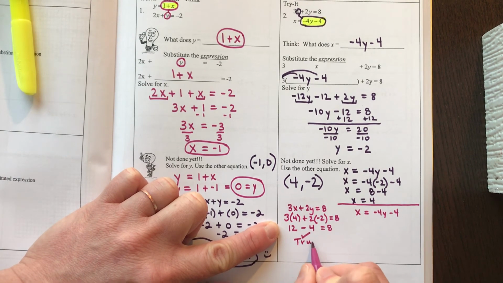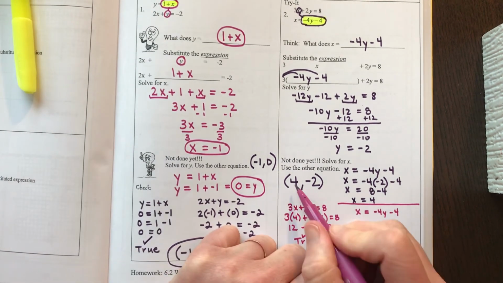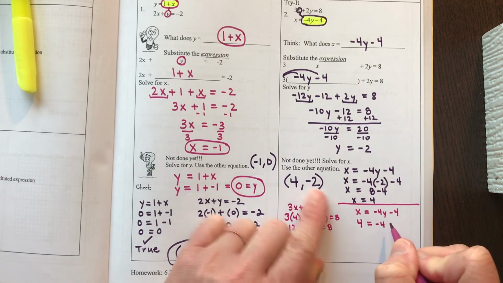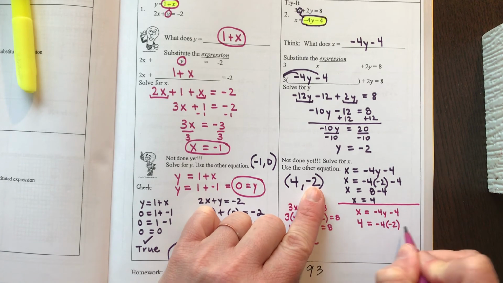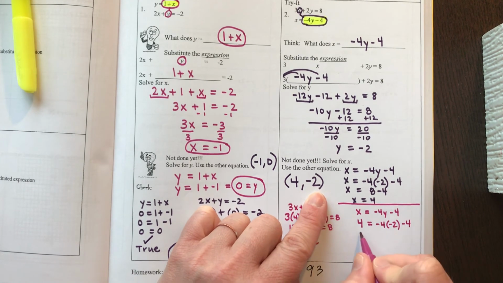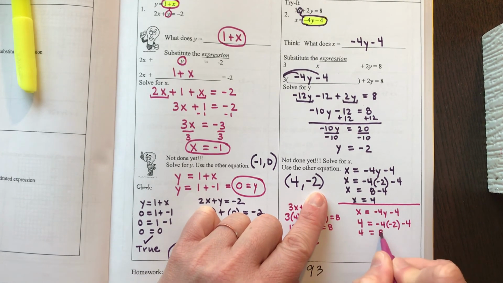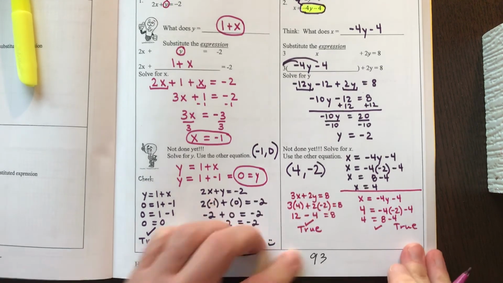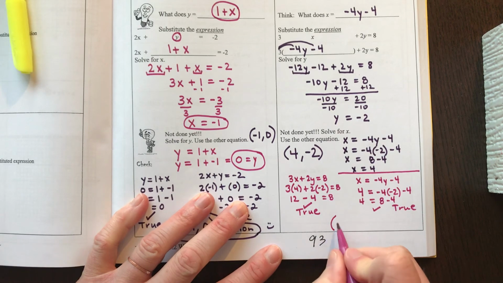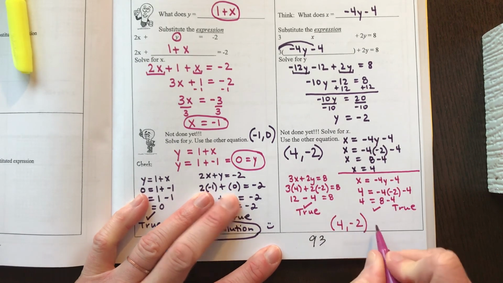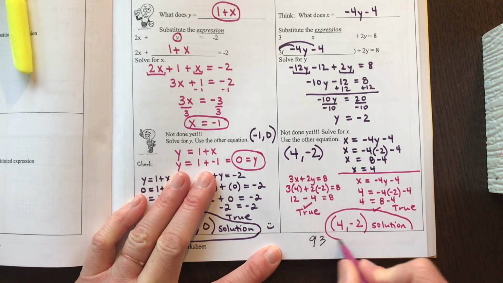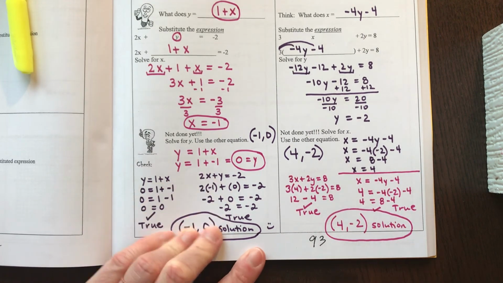Yes, that's true. And now again, I'm going to plug in my x value of 4. Does that equal negative 4 times negative 2 minus 4? Or does 4 equal 8 minus 4? Yes, that's also true. So that means the point 4, negative 2 is my solution. And that is an introduction to the substitution method.